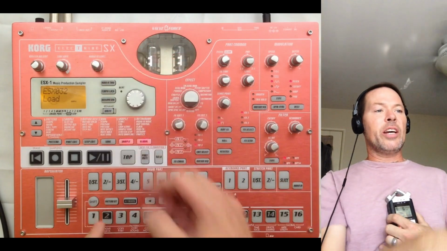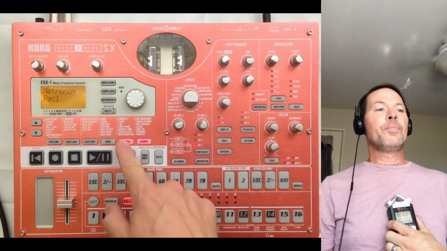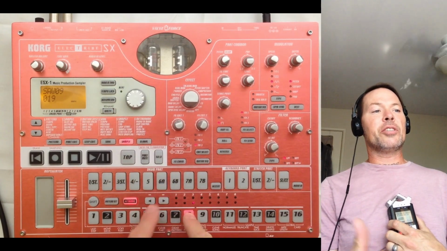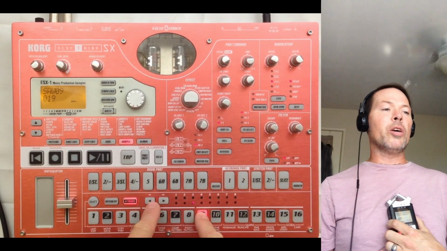So I scroll forward to A32 and load it, and when I go to sample, it shows me that it is indeed a sawtooth wave. I'm going to load a couple more.